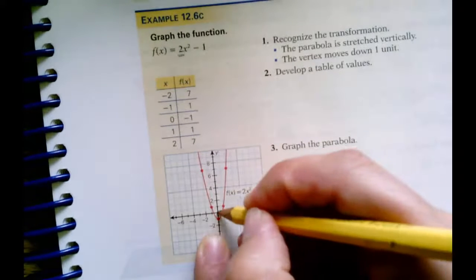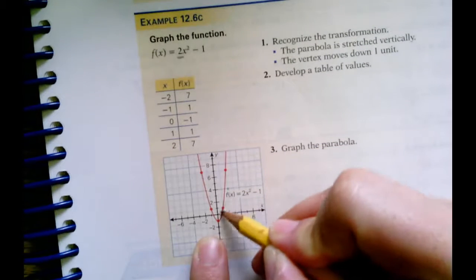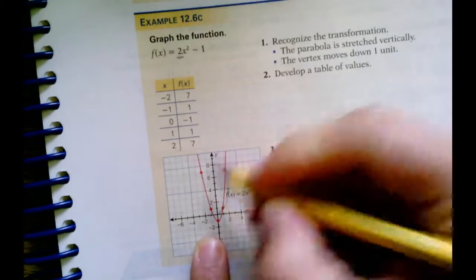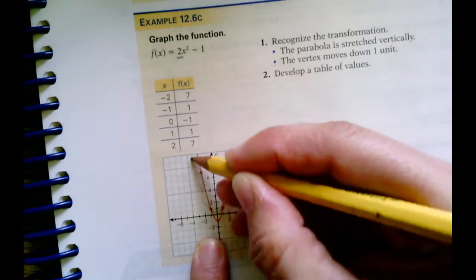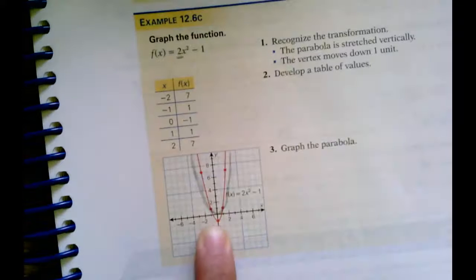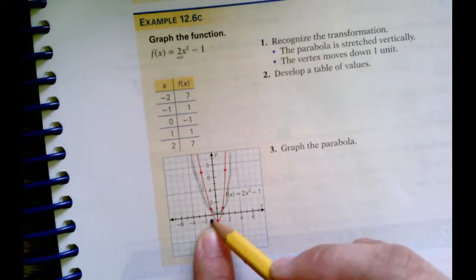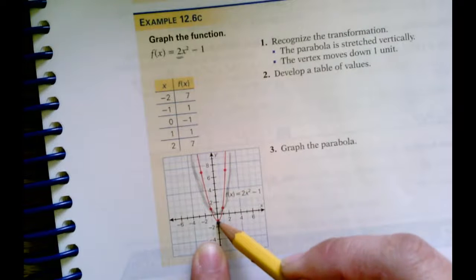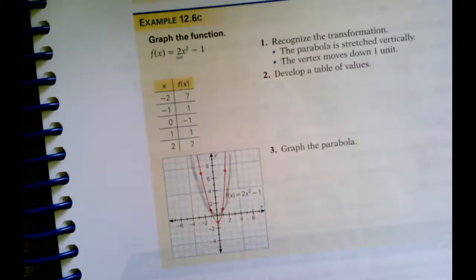Like if this were the original, f of x would be like that, x squared. So here I'm skinnier and I go down 1. So everything's shifted down 1 and it's been stretched.